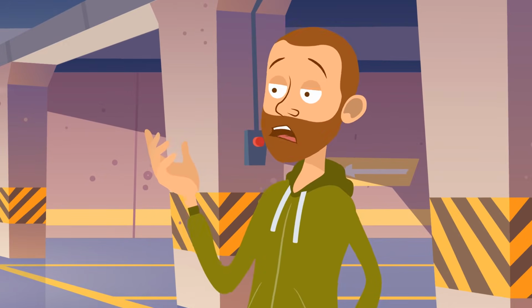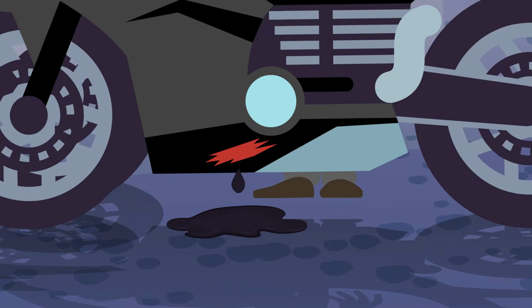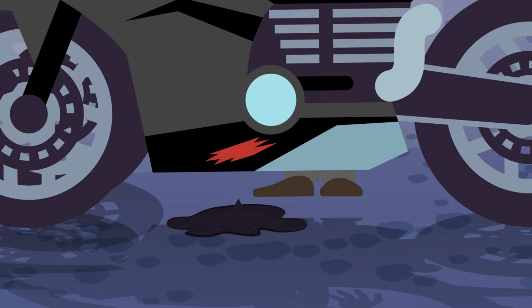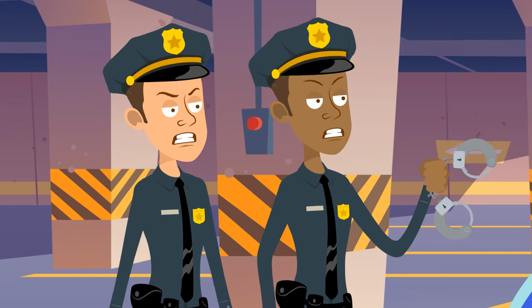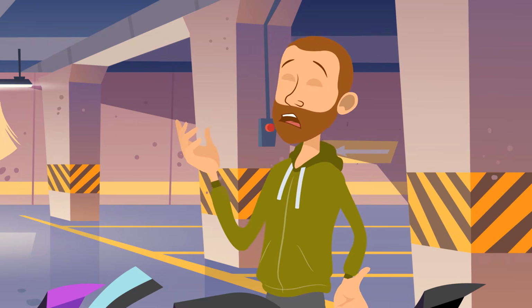It's this guy on the right. Look closely. His motorbike is painted, but the paint is dripping and one can spot the old red color. He must have stolen it and painted it in a different color so as not to attract any attention. But you caught him.